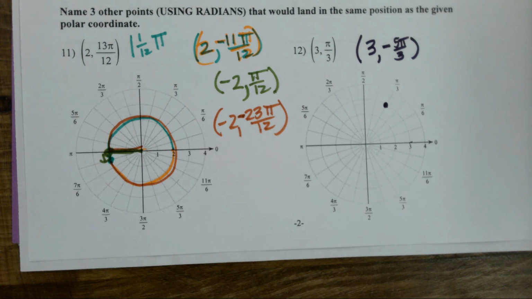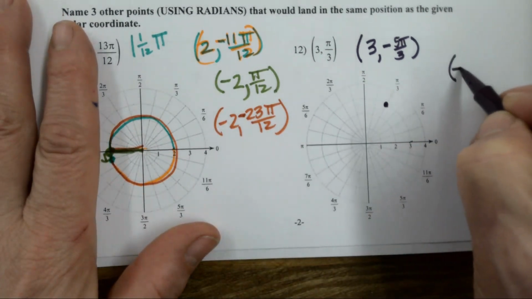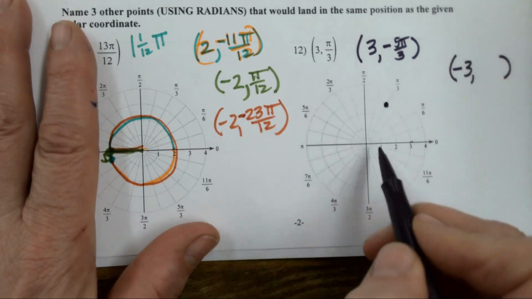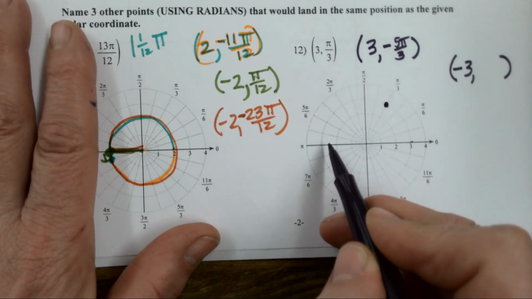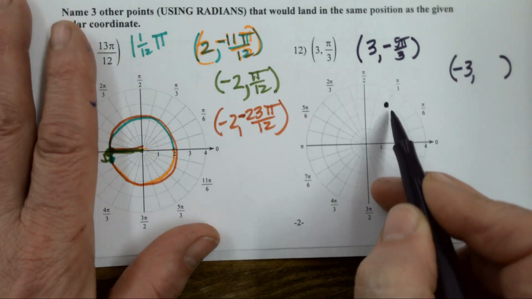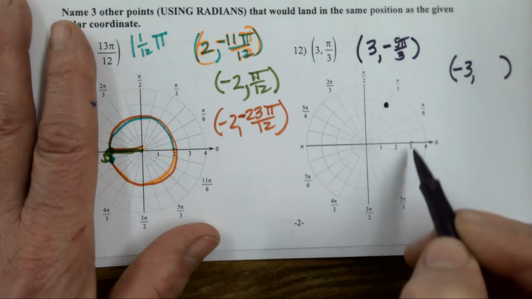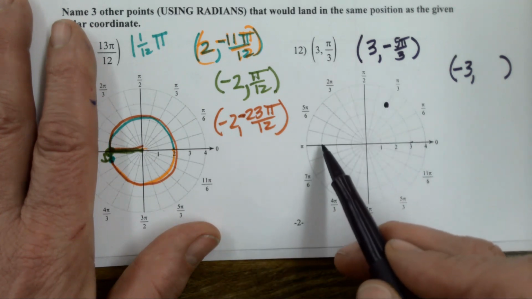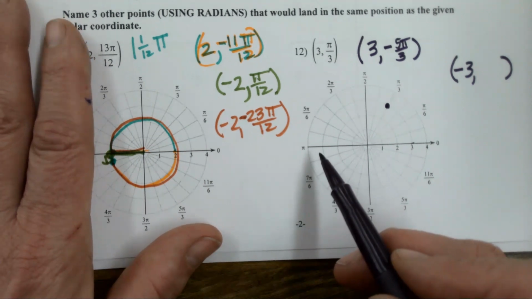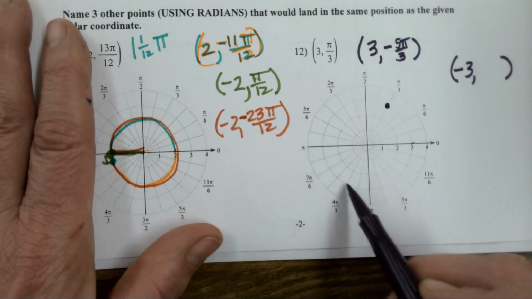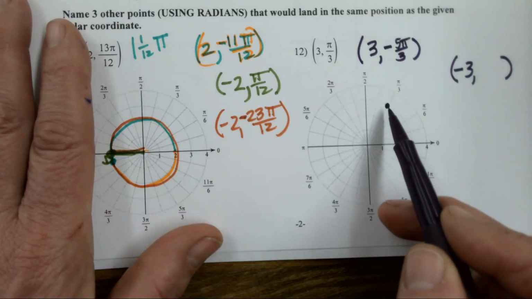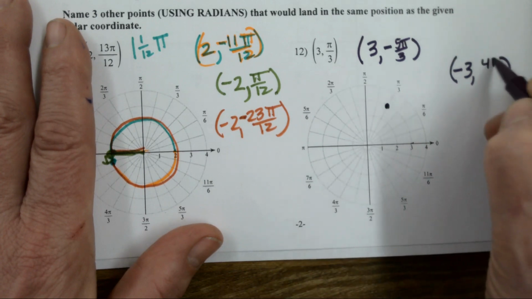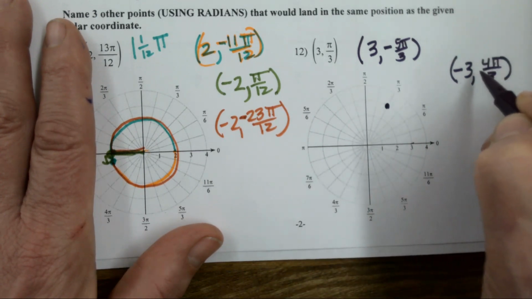So let's do a negative radius. I want a negative radius. So I'm over here, and forward, how far do I have to move? It's going to be a little tricky. Sometimes I just count the quadrants and think of my families. So I'm moving through 1 quadrant, 2 quadrants, 3 quadrants. What's a third quadrant pi over 3? 4 pi over 3. Yeah. And I moved forward, so I'll keep that one positive.